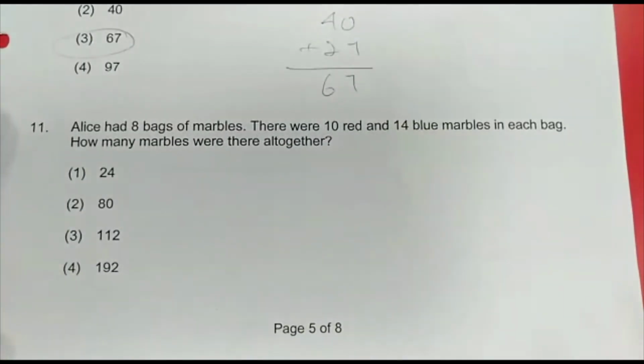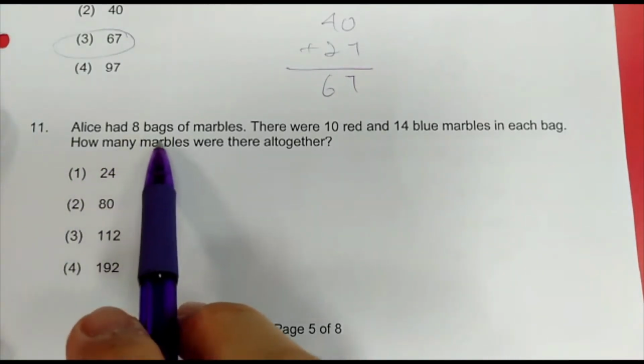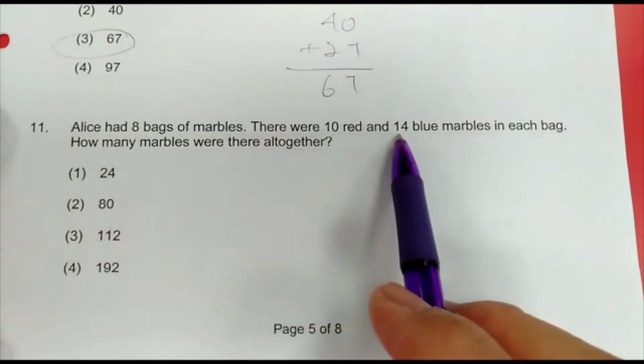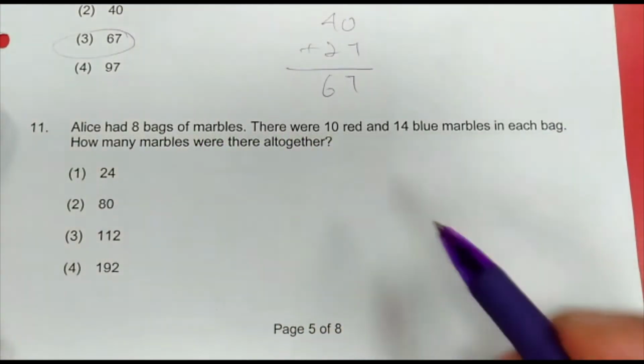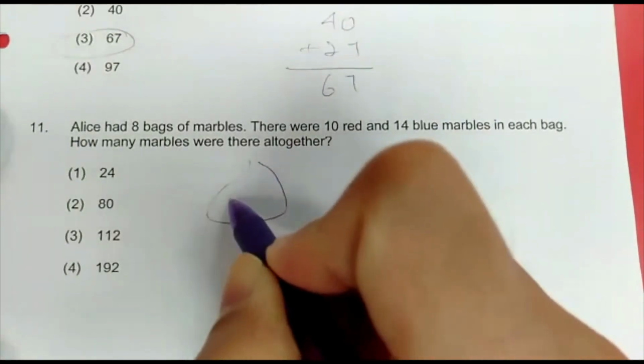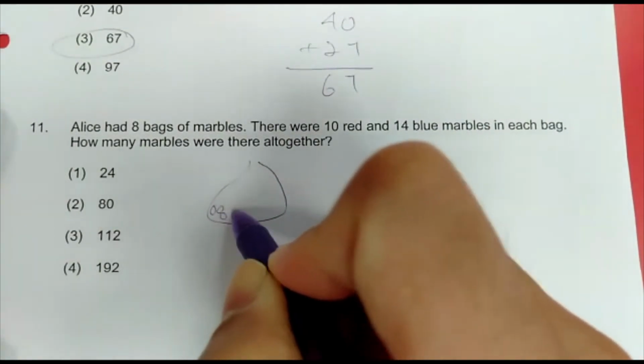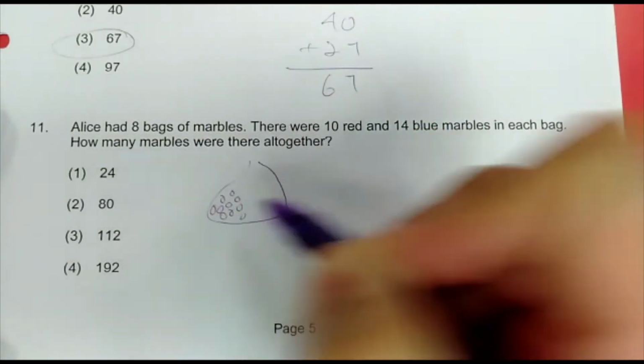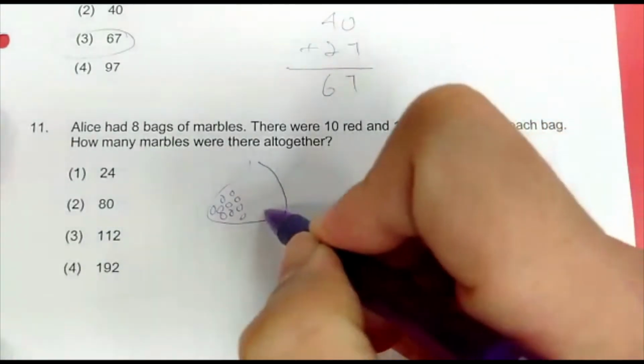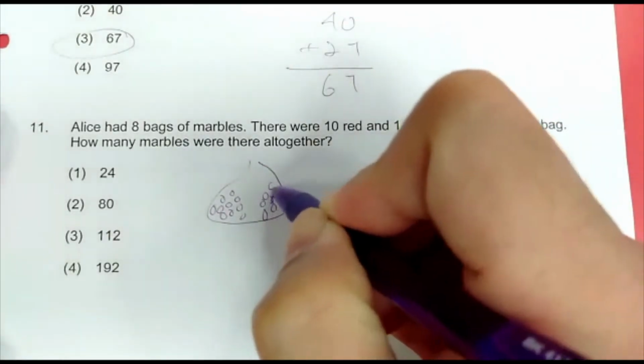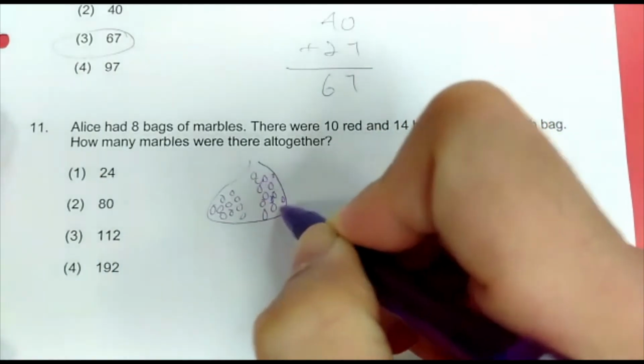Next one. Just a reminder for those who are watching this, if you are not doing corrections and watching for the first time, please pause the video to try the questions before playing the video. Alice had 8 bags of marbles. There were 10 red and 14 blue marbles in each bag. So if there's one bag, there are 10 red ones: 1, 2, 3, 4, 5, 6, 7, 8, 9, 10. And there are 14 blue ones: 1, 2, 3, 4, 5, 6, 7, 8, 9, 10, 11, 12, 13, 14.